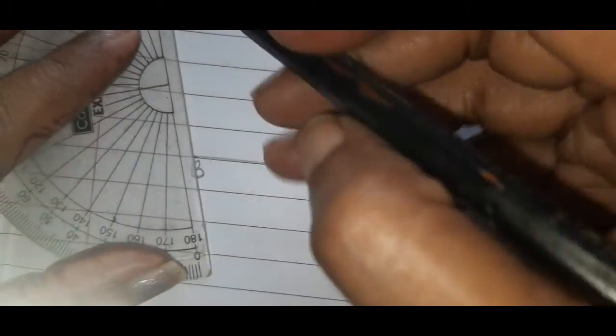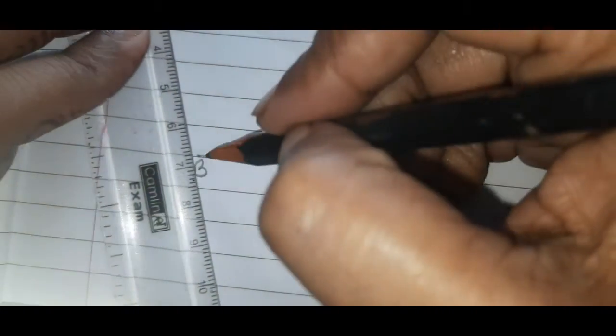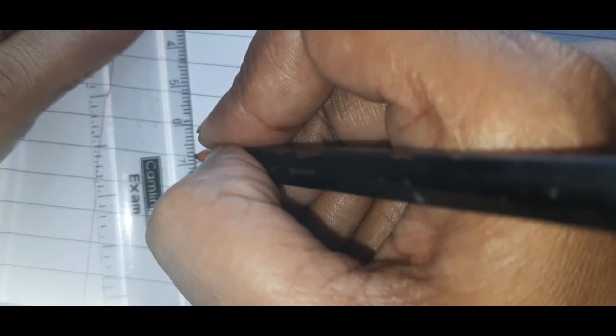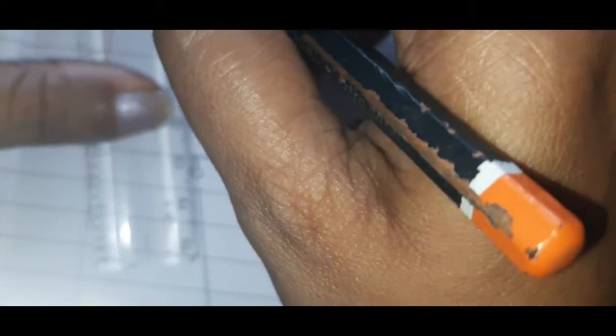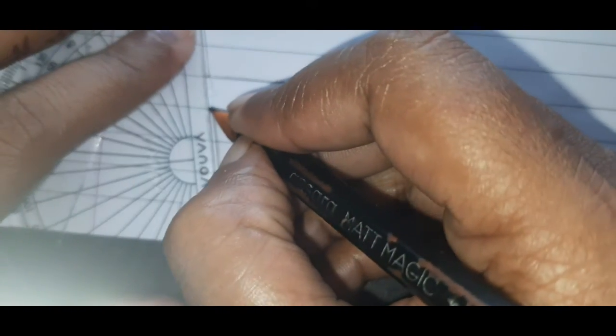B and C I'll be joining, such that it crosses the line segment at point B. This line I'll need a little bigger. Okay. So this way, at point B I have plotted, right? I just join it, one minute. Okay. So this is point B.